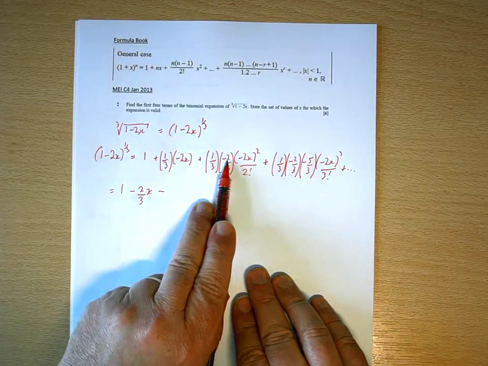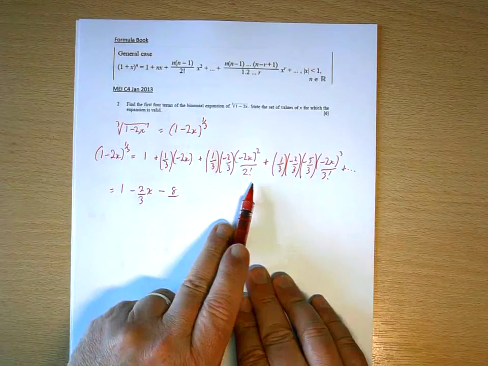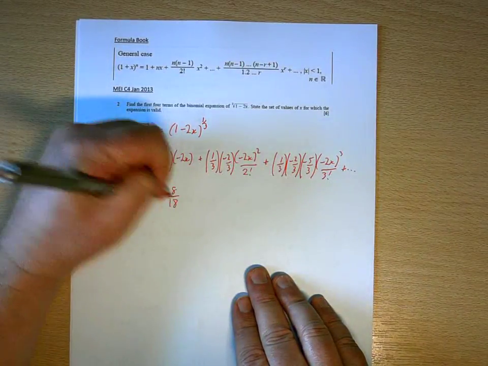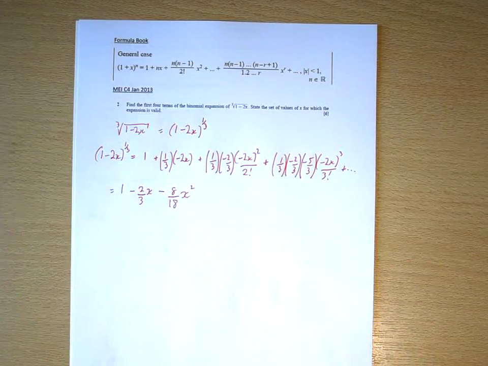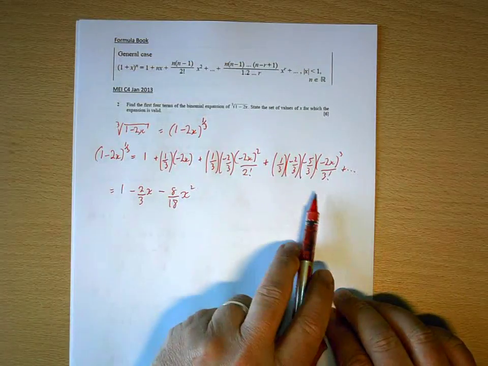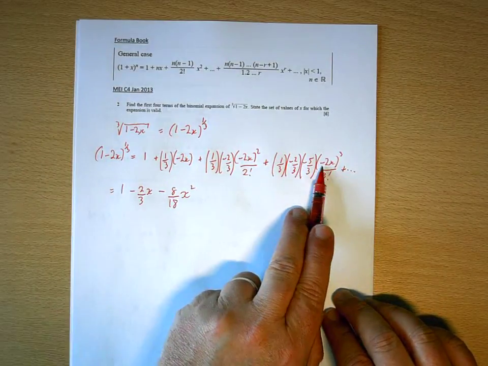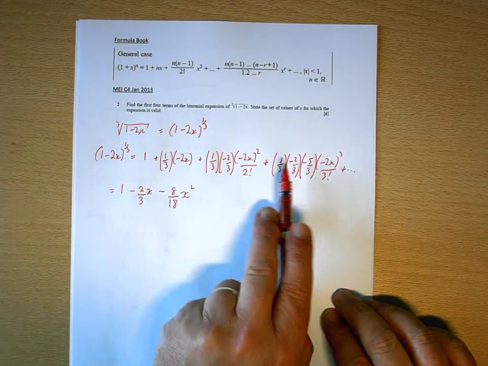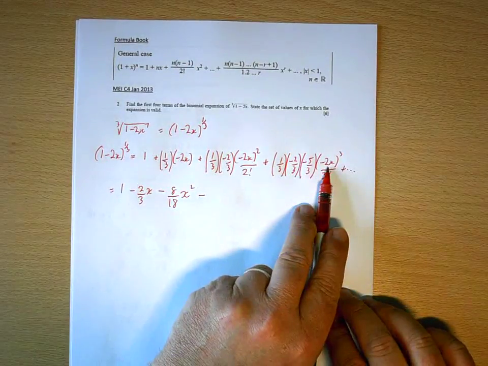Then we have 4, 8 on top, and on the bottom we have 2 times 9, which is 18, and x squared. And then on the fourth term, that will become positive, but that will become negative because we're cubing it, so we'll remain with a negative term.